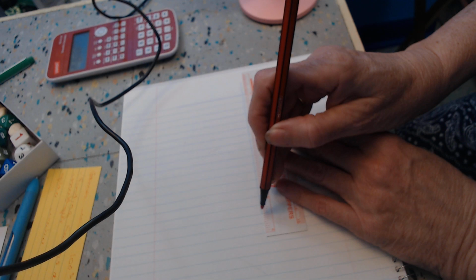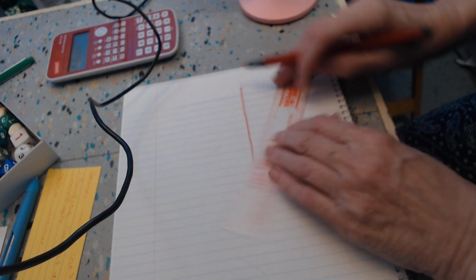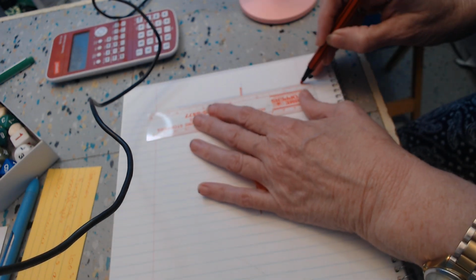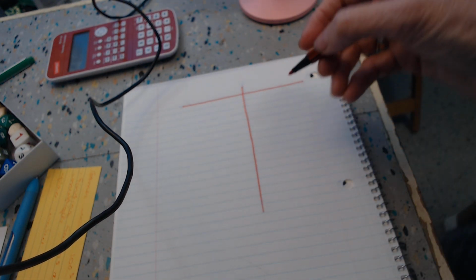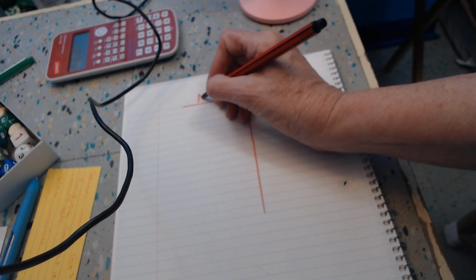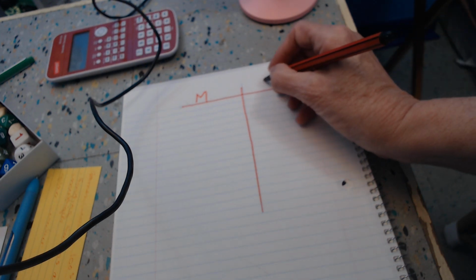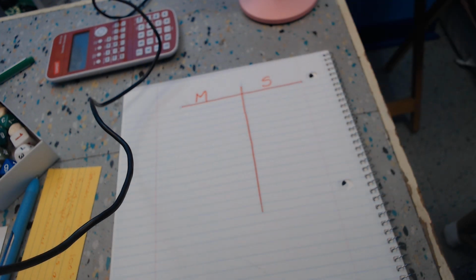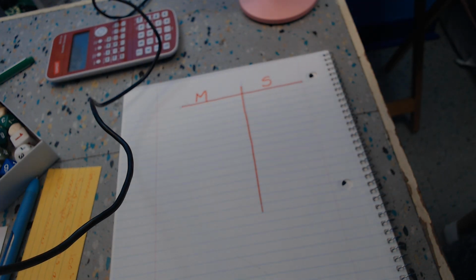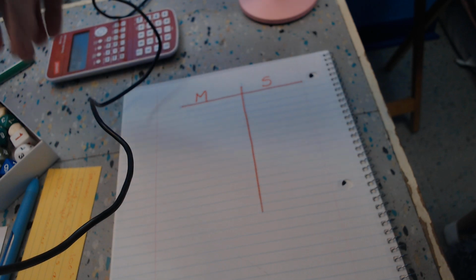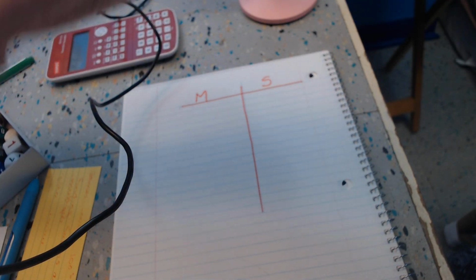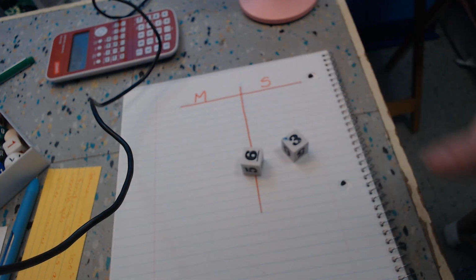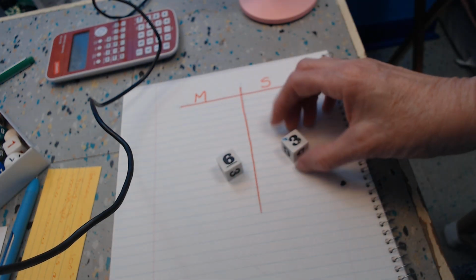So you're just going to give yourself a nice little T-chart like this. And you are going to write, I'm just going to say M for mom and S for student or child, whatever. And what they then do, and I'm going to use my smaller dice right now just so you can see what's happening, is take these two dice and simply roll it. And they've got a 6 and a 3.